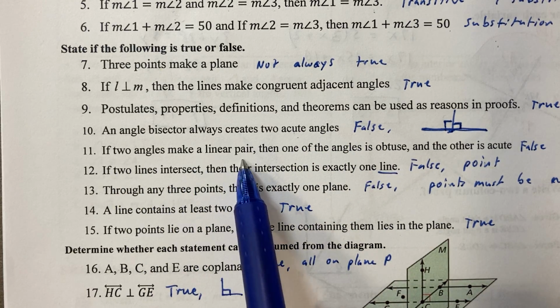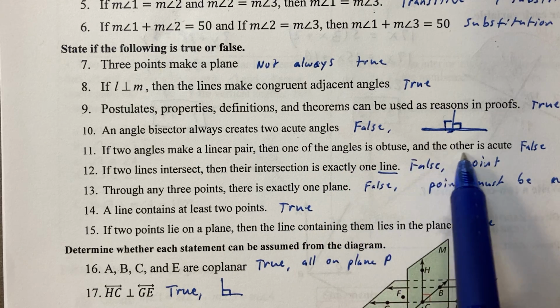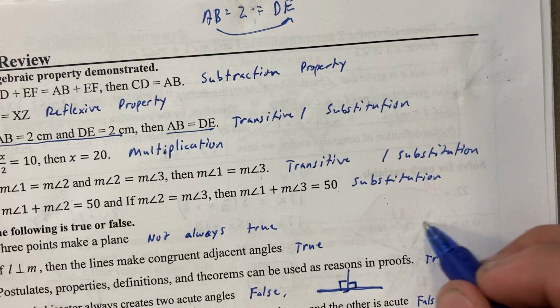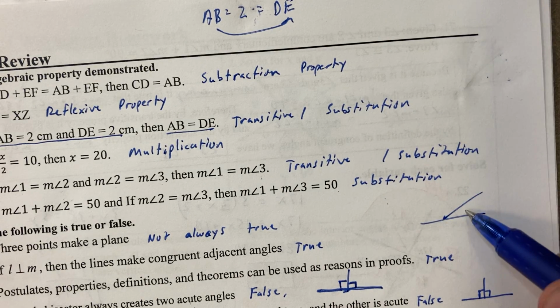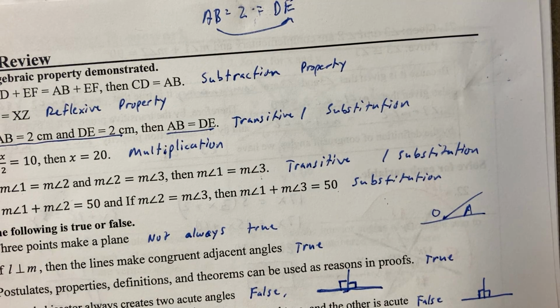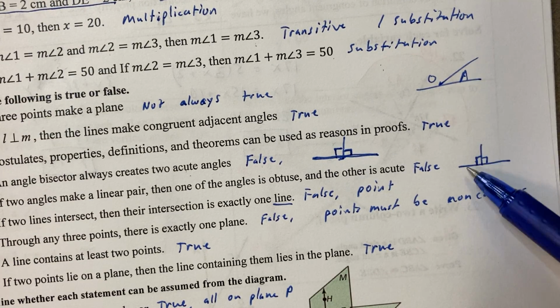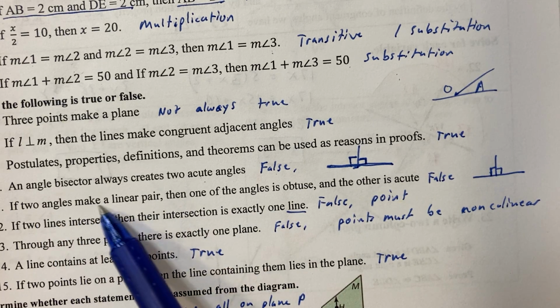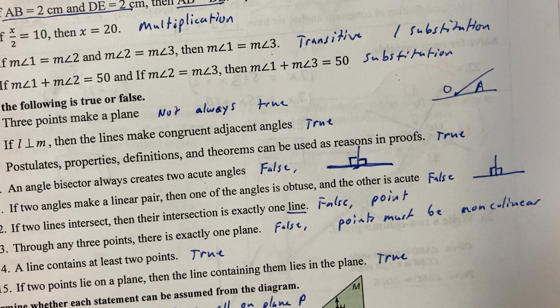If 2 angles make a linear pair, then one of the angles is obtuse and one of the angles is acute. Now, most of the time that is true. Most of the time, you will have a linear pair with an acute angle and an obtuse angle. But you could have a linear pair with 2 right angles. So this is a counterexample, and it makes number 11 false.